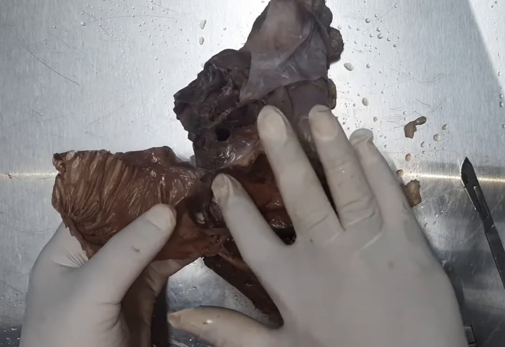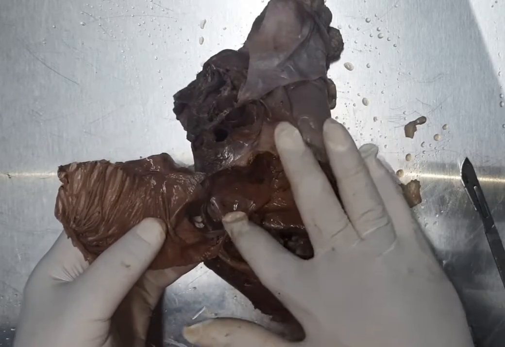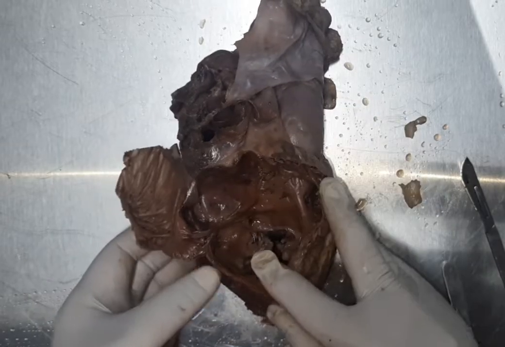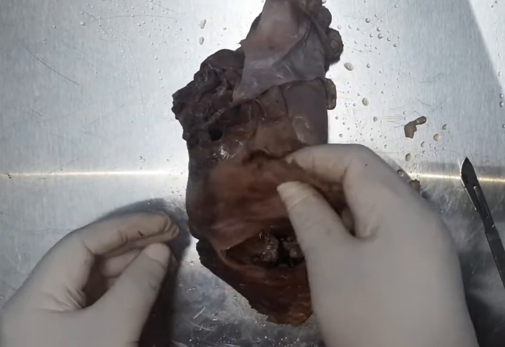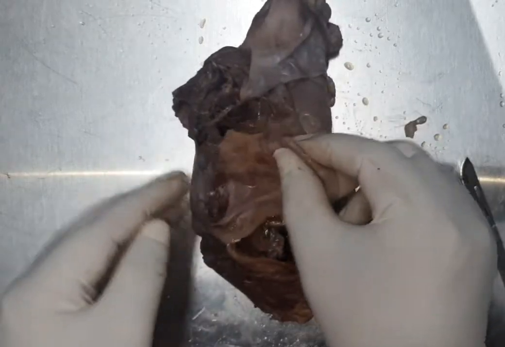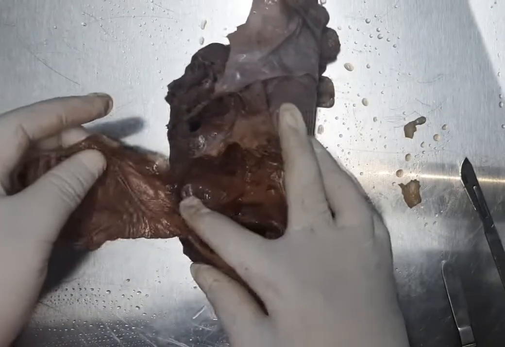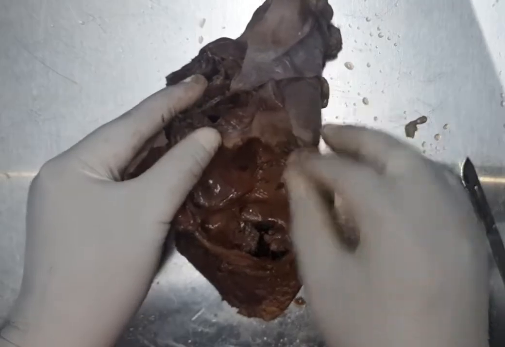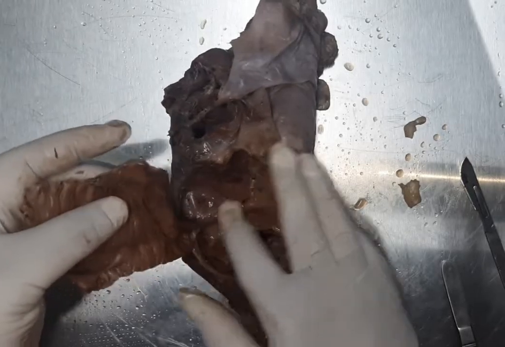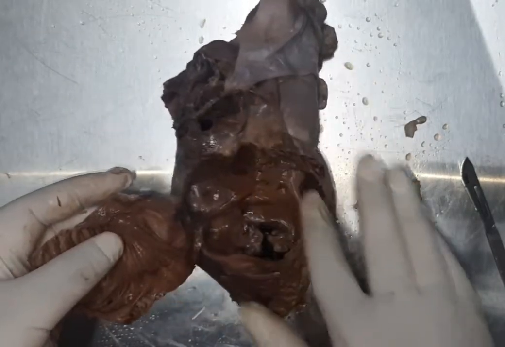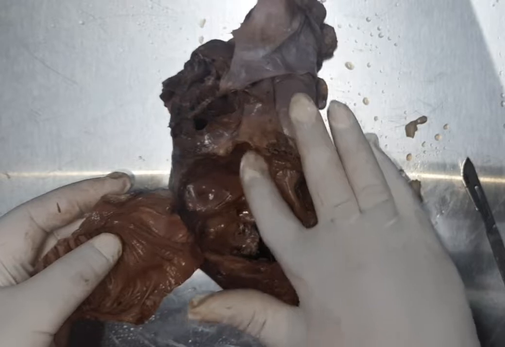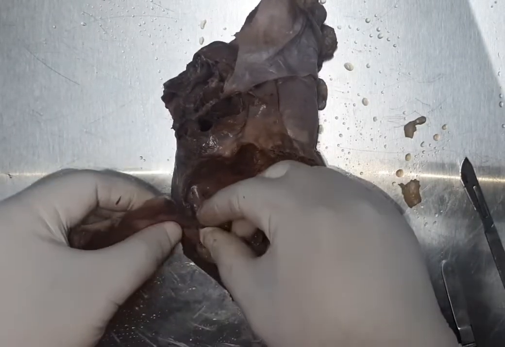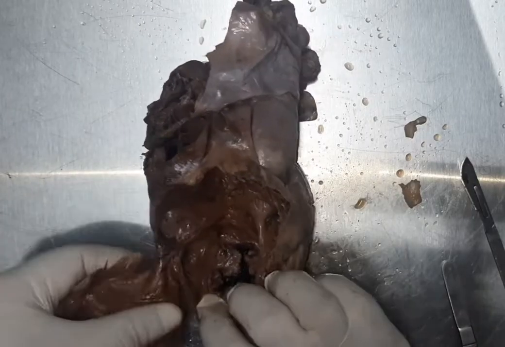So this is the fossa ovalis, and the annulus is here, surrounding it, representing the septum secundum, and this is very close to the opening of the inferior vena cava. The opening of the inferior vena cava is here. This is the opening of the superior vena cava, and the superior vena cava opening is not guarded by any wall, but the inferior vena cava opening must definitely be guarded by a wall.